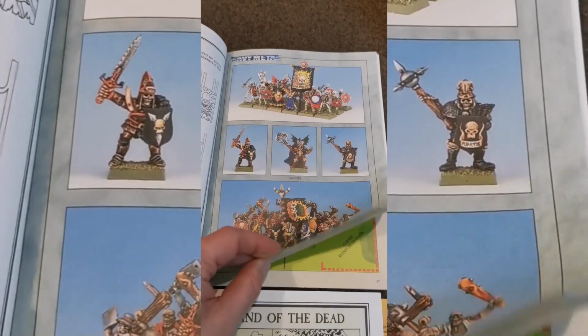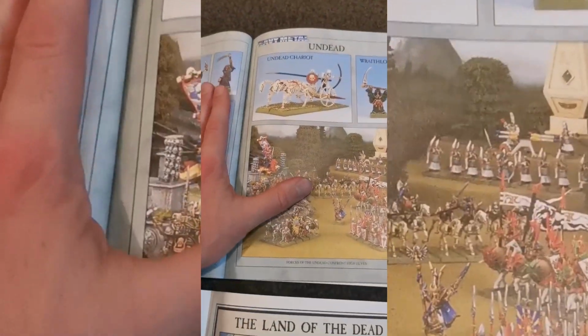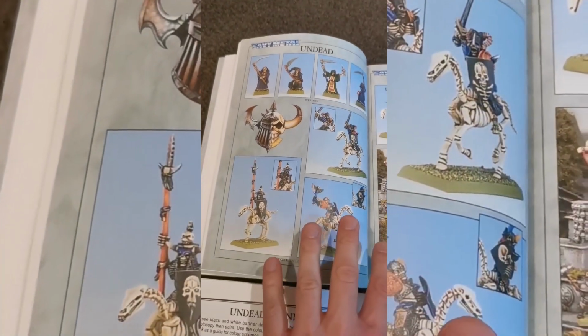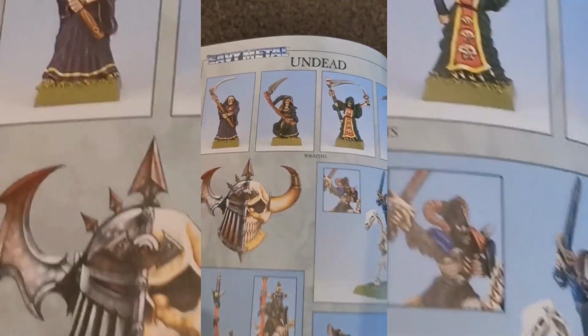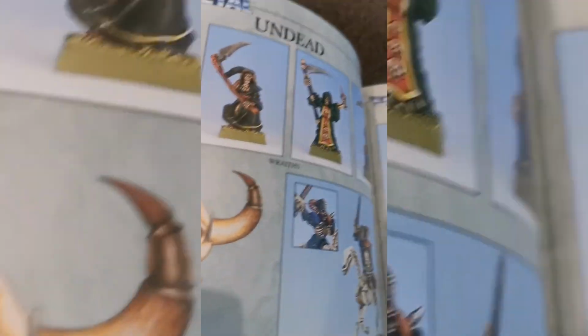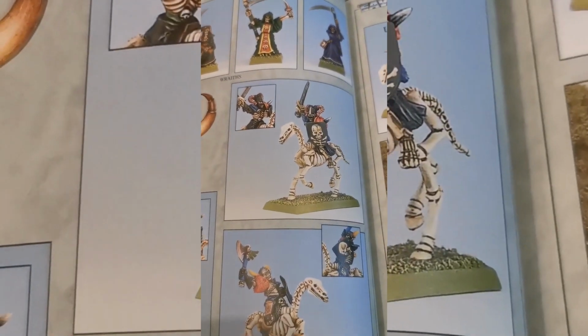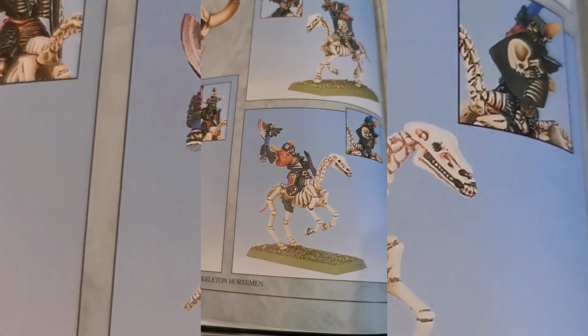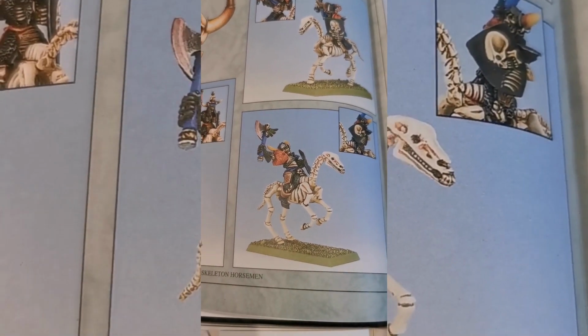Fantastic stuff. So here we go. Some of you who own this book will be familiar with these images. The wraiths, of course, top there. The white on horseback, and another one there.